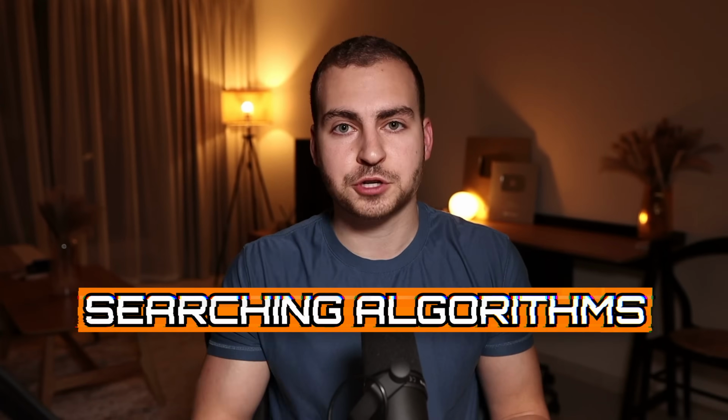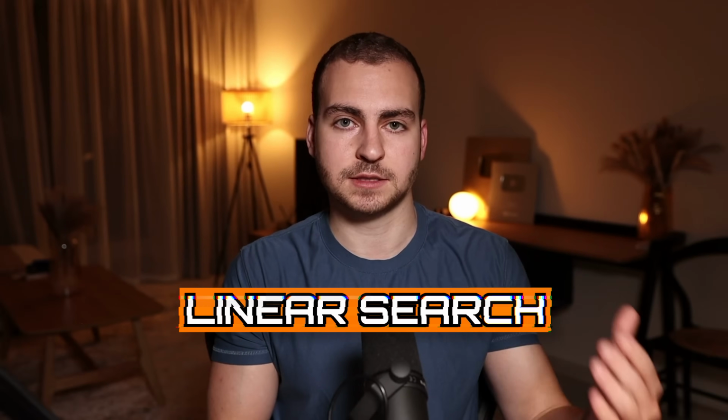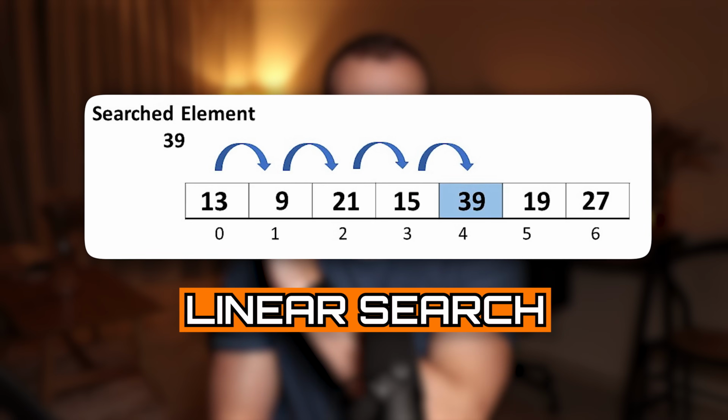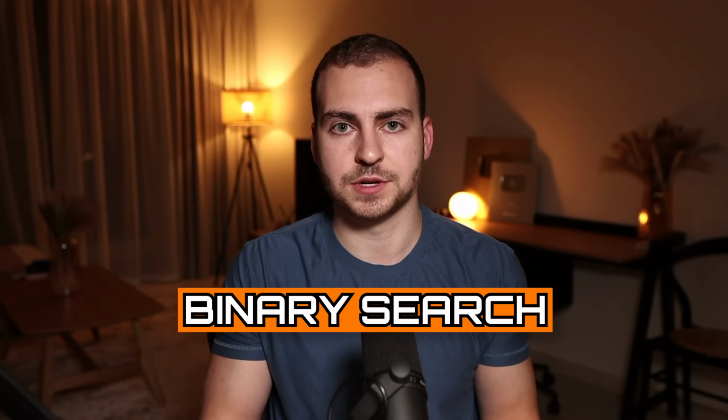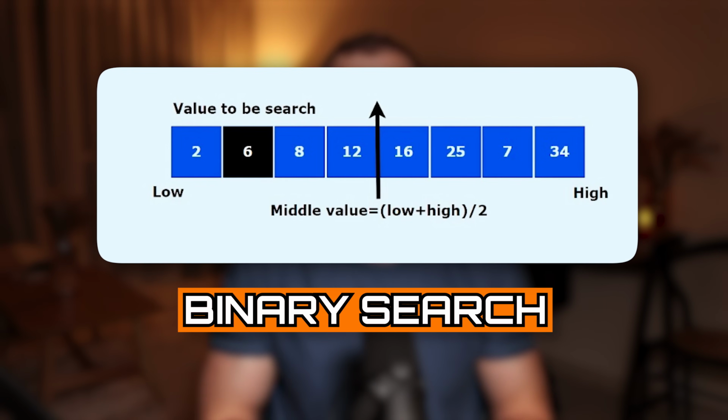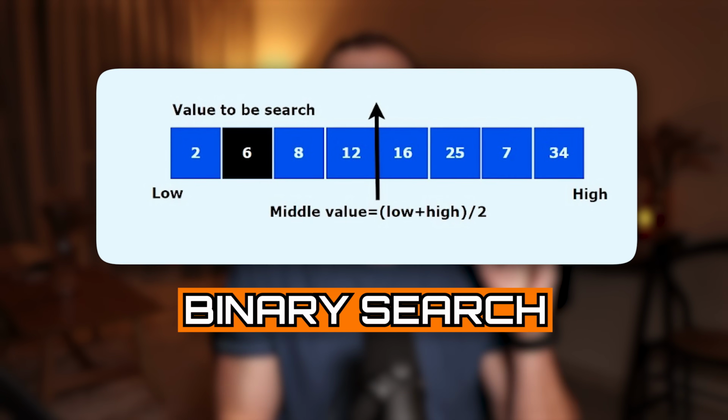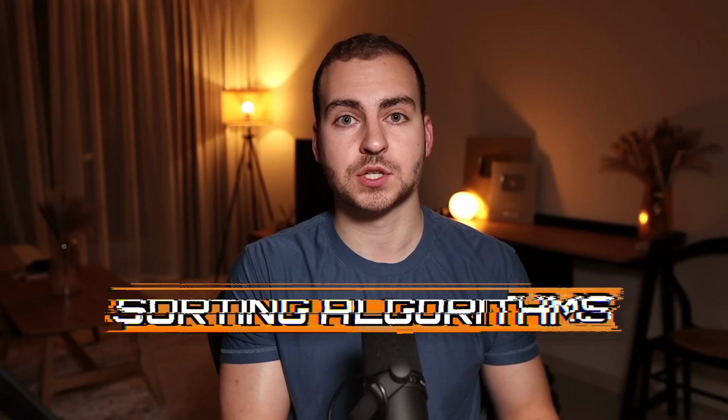Next, we have searching algorithms. Now, these you may have already seen at this point, but a searching algorithm is something we use to locate something within a data structure. So we have a linear search, which means simply scanning something from left to right and trying to find an element. And then we have something like binary search, which is a way that we can search very quickly within a sorted list. You want to learn both of those, and you should know how to implement them and write them out.